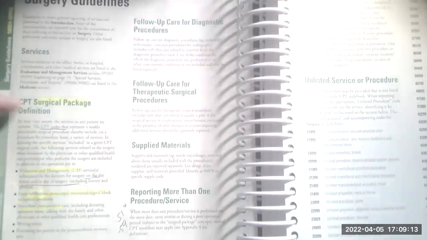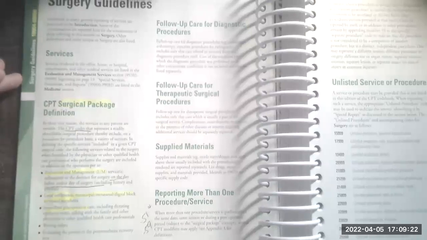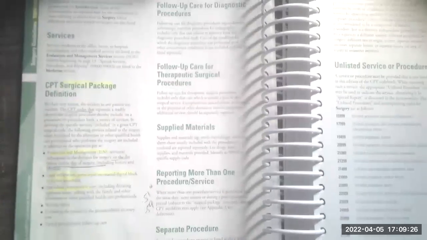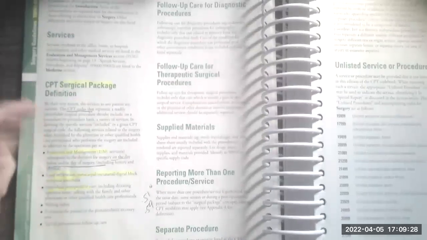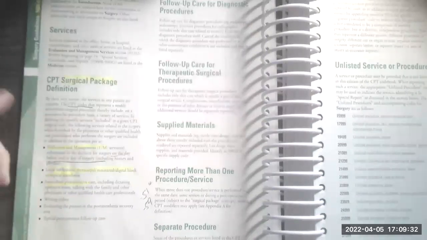The surgical package definition. This is probably the most important part of these guidelines that I want to point out. And the reason why I want to point this out is because you will likely see a question that maybe doesn't specifically reference the surgical package, but it is wanting you to understand the surgical package. You will likely see a question like that on the national exam.